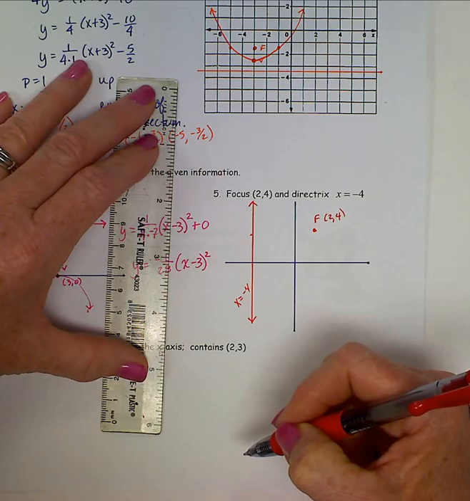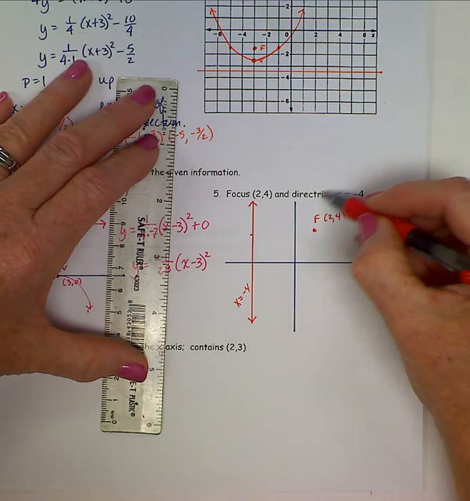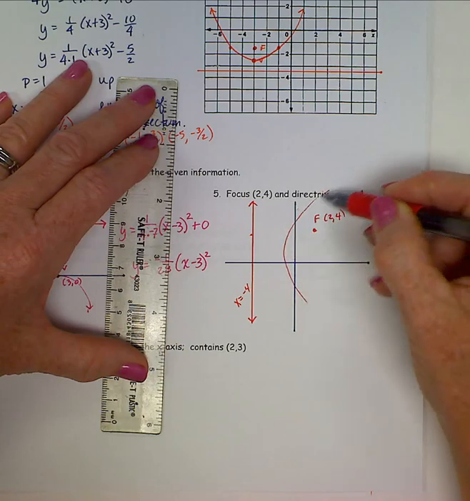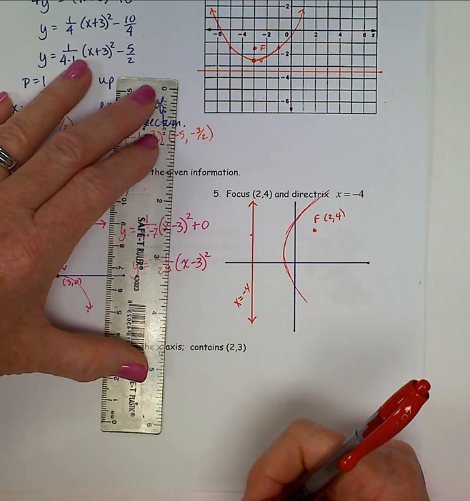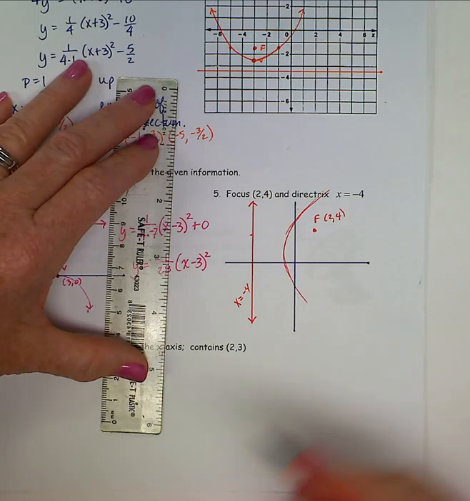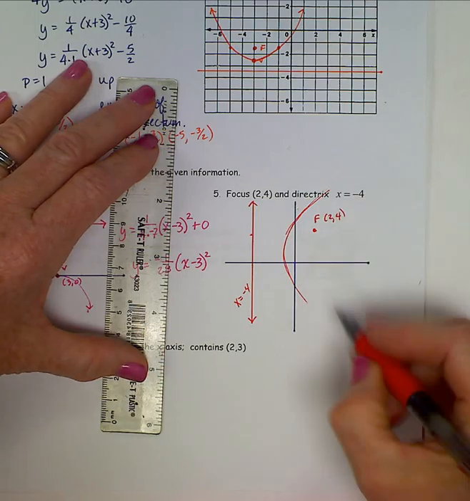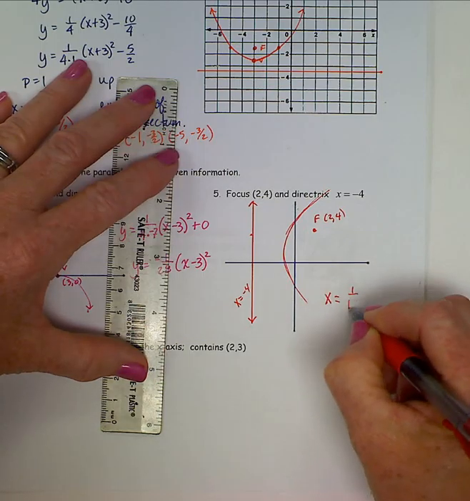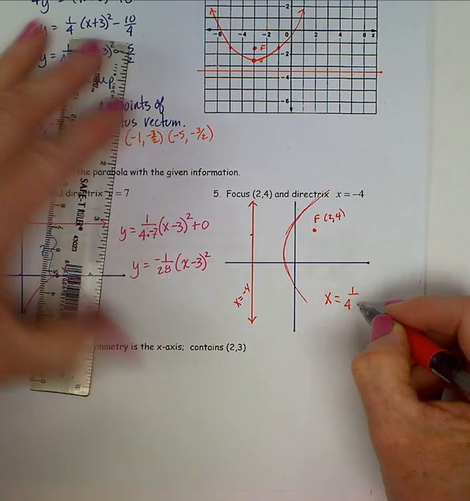Alright, that's enough to tell you your parabola is something over here. It's going to open sideways somewhere. Alright, so if it's opening sideways, that means this has to be an x equals 1 over 4p. Don't know that yet. We'll figure it out in a minute.